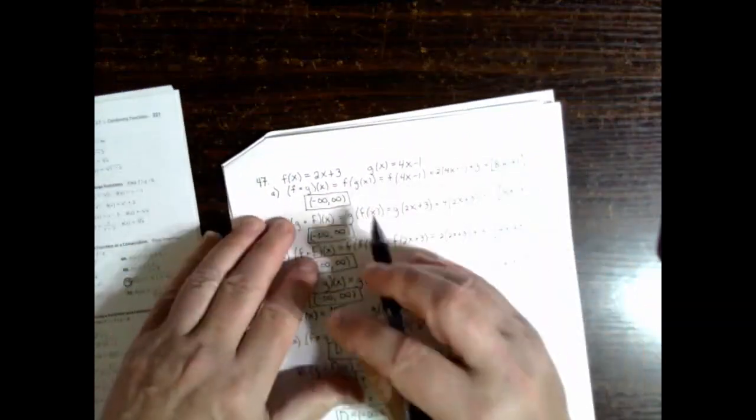So you always work from the inside out when you have a composite function. Figure out the inside and then figure out the outside.